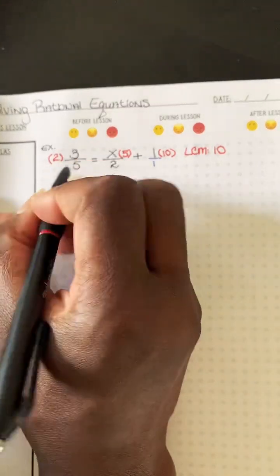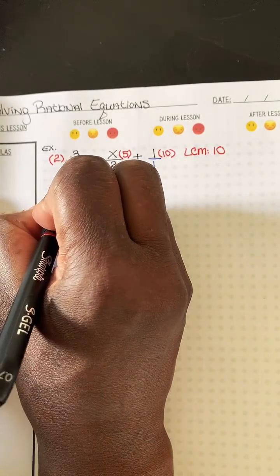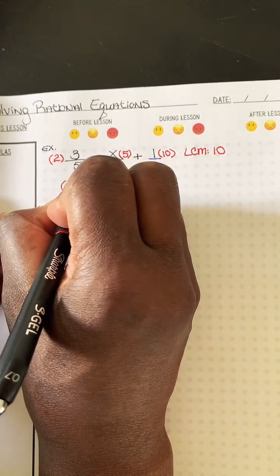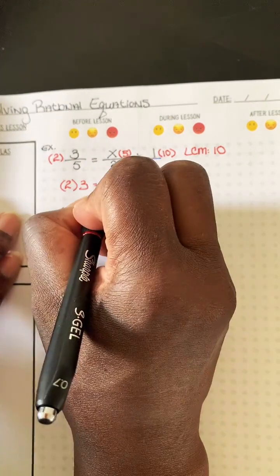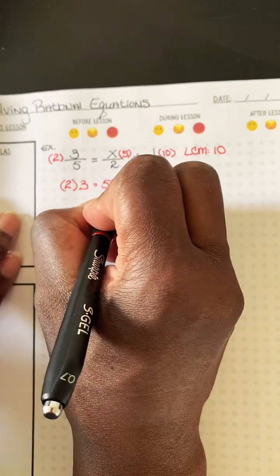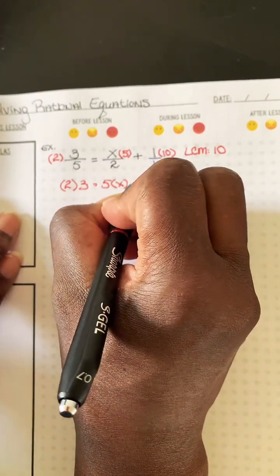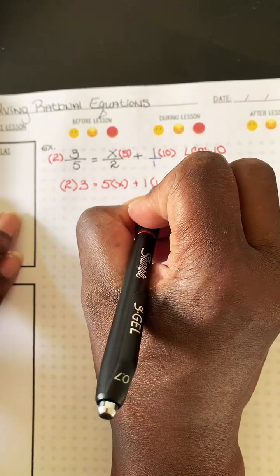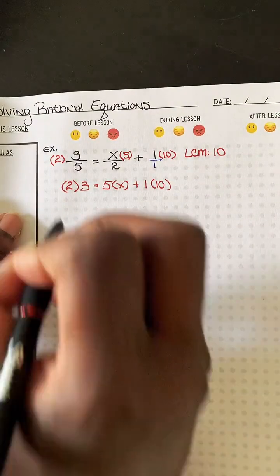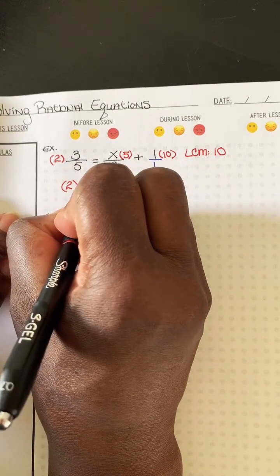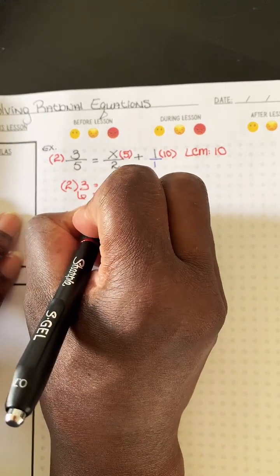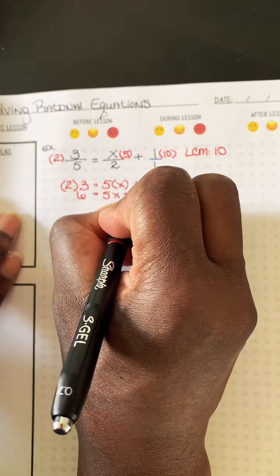So it's almost like, okay, now I got 2 times 3 equals 5 times x plus 1 times 10. So now we simplify it. We got 6 is equal to 5x plus 10.